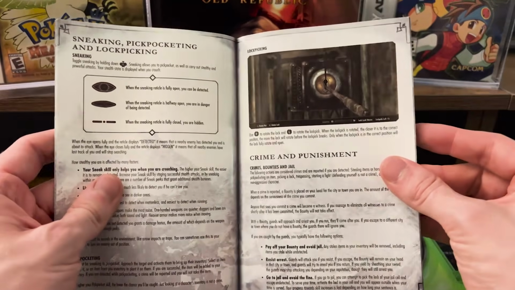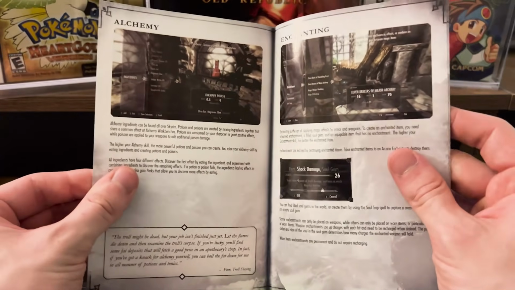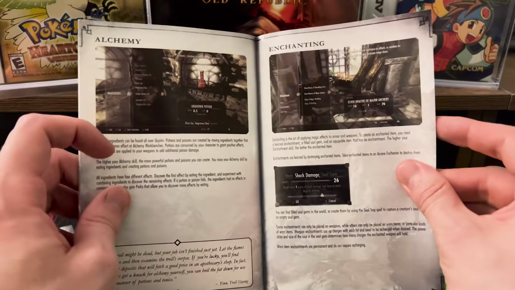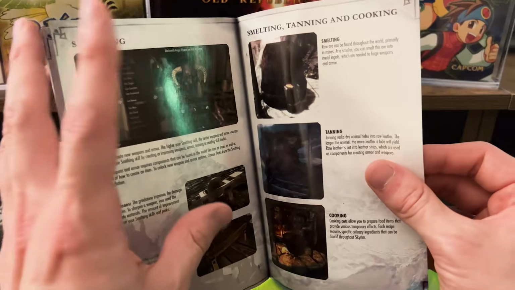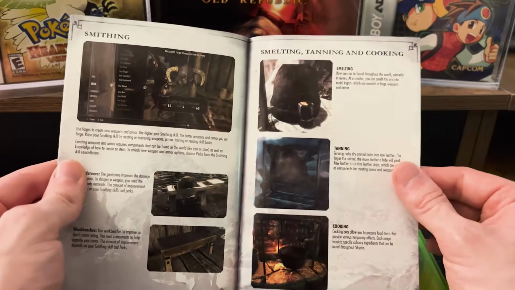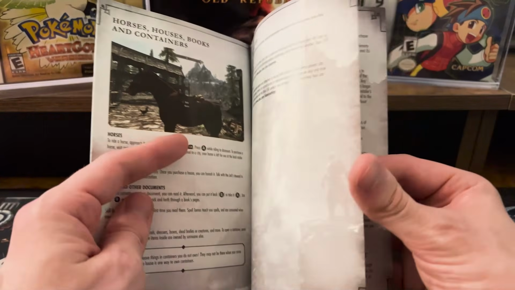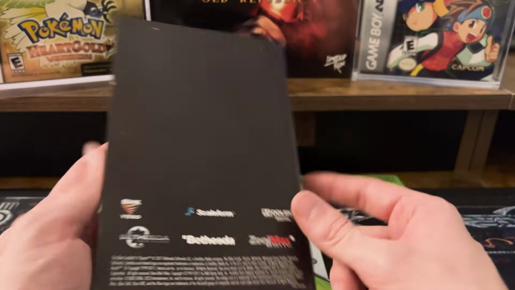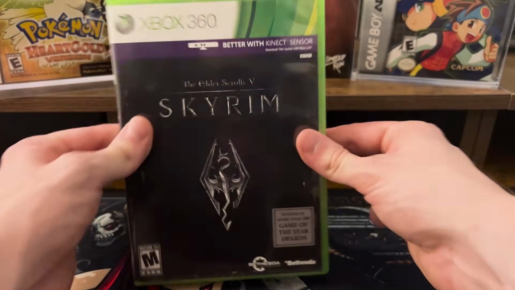Continuing on here, we have sneaking, pickpocketing, and lockpicking. I love the lockpicking minigame in this game and Fallout. They're pretty much identical. Alchemy, I thought, was a lot better in this game. Enchanting was a lot more simplistic in this game. I think Elder Scrolls fans who have been longtime fans were kind of disappointed with the simplistic nature of Skyrim, but for me as a high schooler, I was loving it because it was, outside of Oblivion, the one I really connected with. You can smelt, tan, you can cook. What couldn't you do in this game? Again, asking that question was a common theme amongst all these games. And that is, ladies and gentlemen, a complete in-box copy of the most repackaged game of all time.